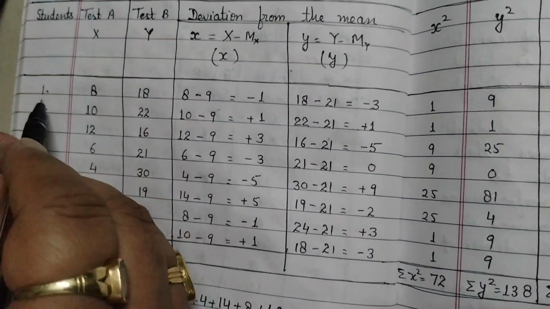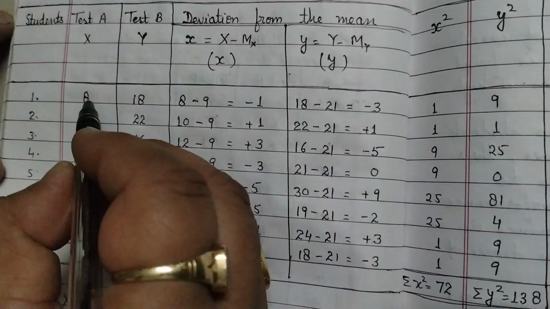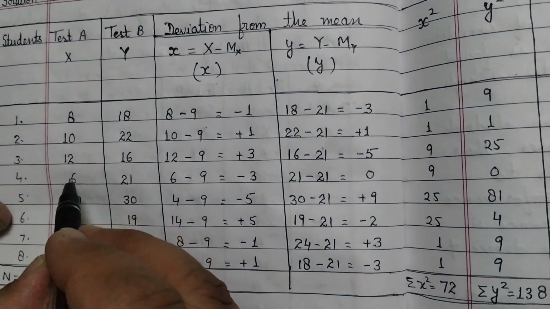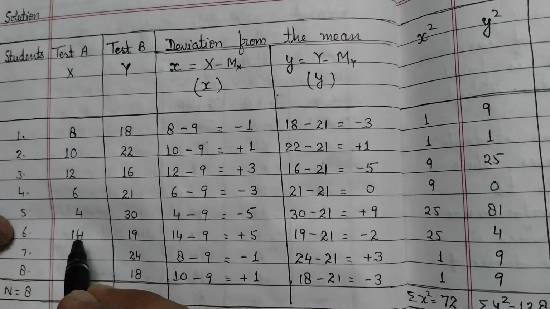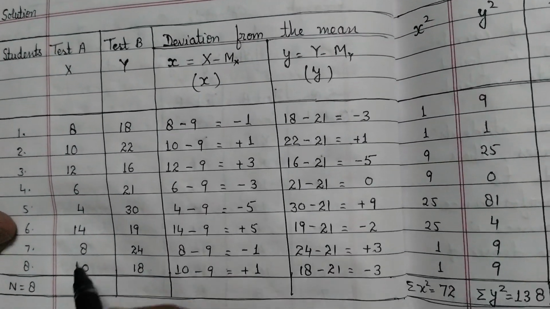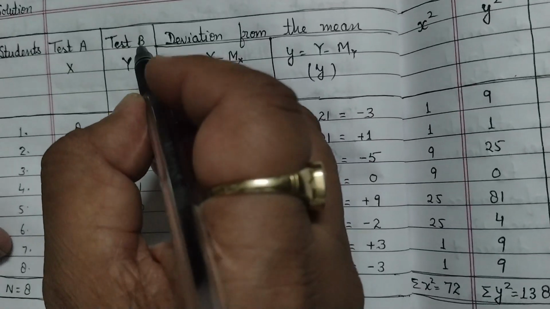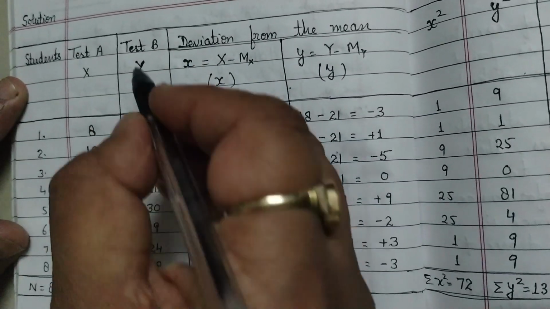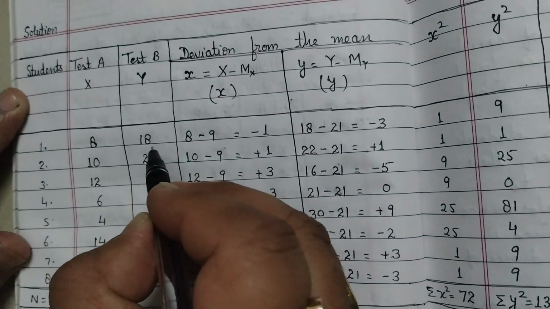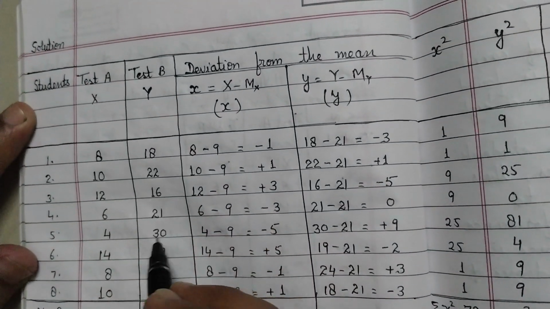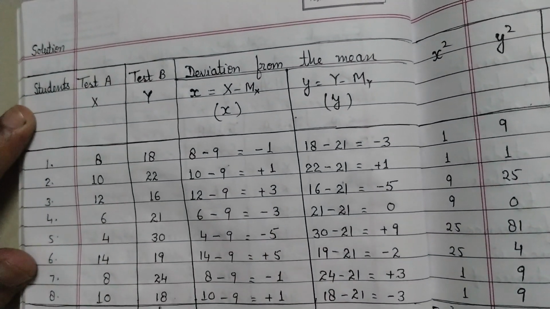So there are 8 students. The corresponding scores are as follows: 8, 10, 12, 6, 4, 14, 8, 10. The corresponding scores student-wise in test B, or score Y, are 18, 22, 16, 21, 30, 19, 24, 18.